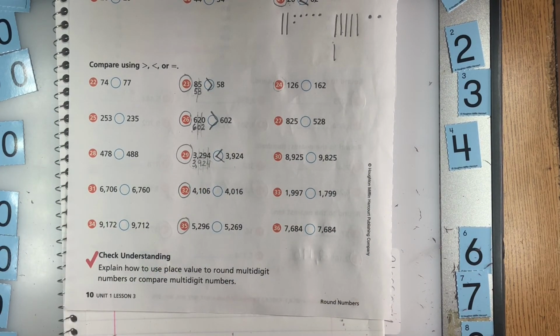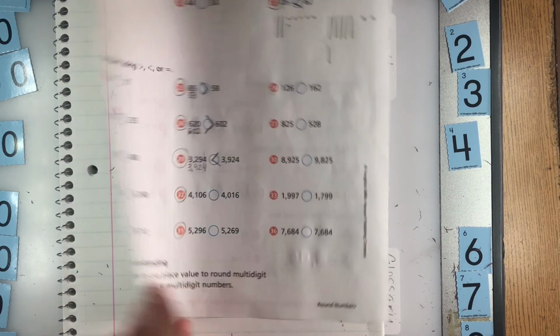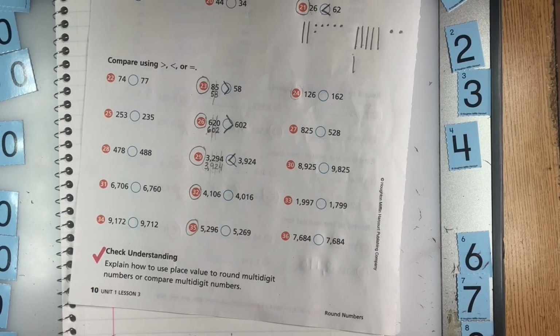All right, you guys don't have to do the check understanding. Don't do the check understanding. Come back tomorrow with this completed as best you can, and I will see you guys tomorrow.